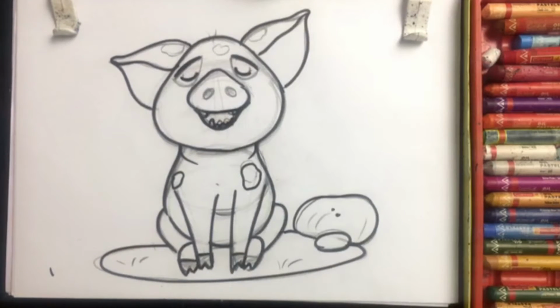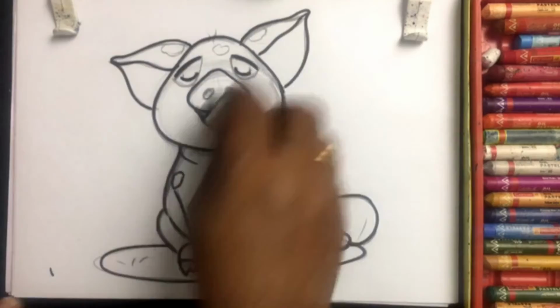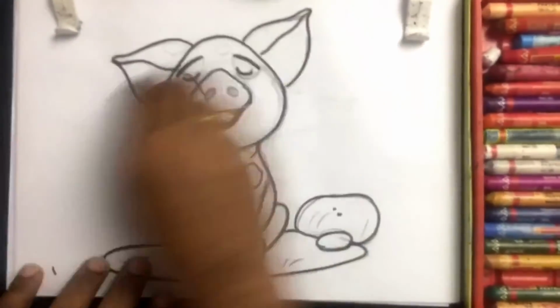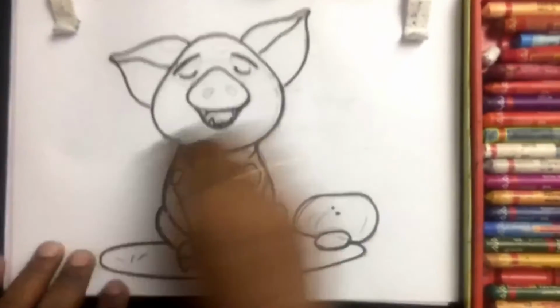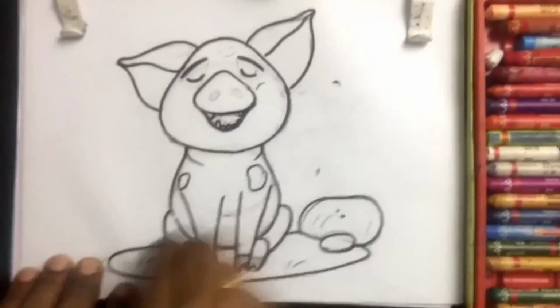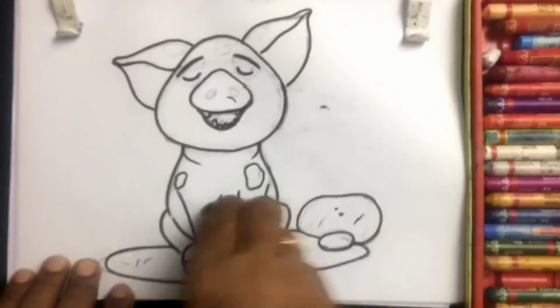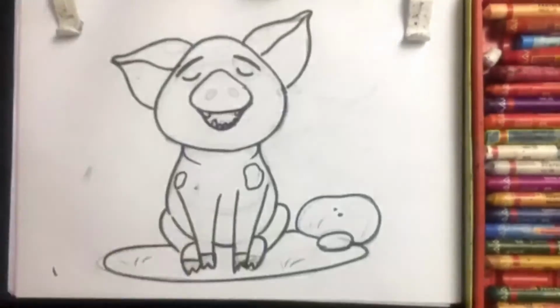With the simple border line, I just create, erasing. Okay, so it is very fast. You can nicely color it. It's not much color for this drawing, only this pink and the gray.